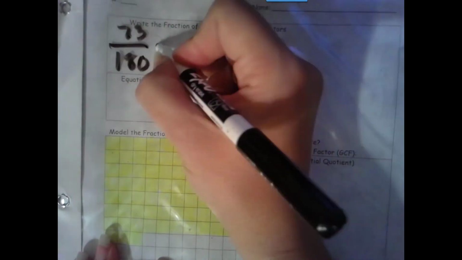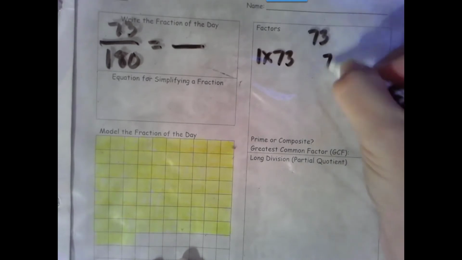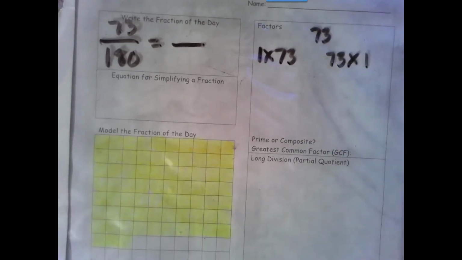Let's go ahead and get down our beginning fraction. I have a total of 180 school days. We're on day 73. So let's find the factors of our numerator. Our numerator is 73. Two factors we always know are 1 and the number itself. Using the commutative property of multiplication, I can also write it as 73 times 1.